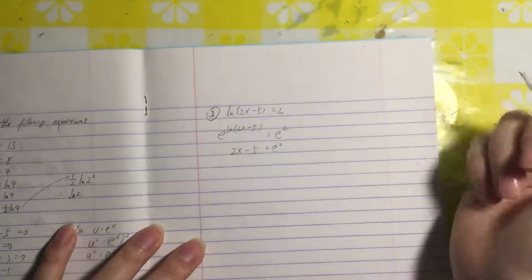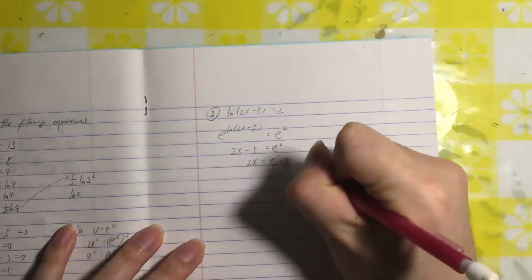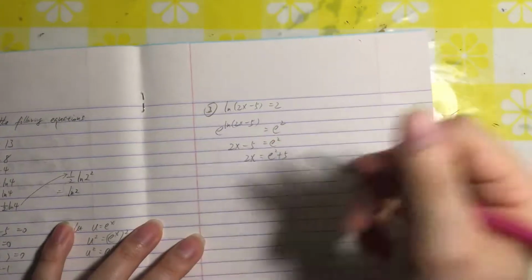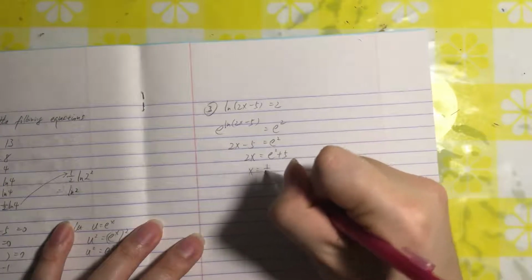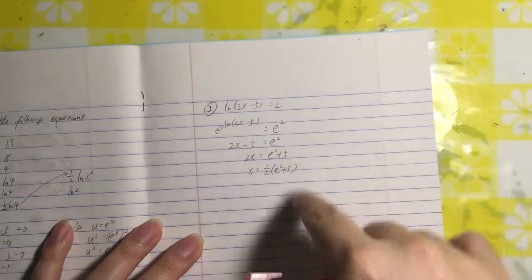Next, we try to get x by itself. So I can add 5 to both sides. I get 2x equal to e squared plus 5. Then I can divide both sides by 2. I get x equal to half of e squared plus 5. That's the solution to this equation.